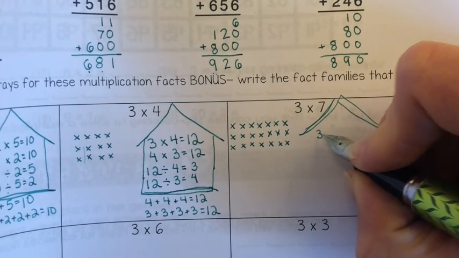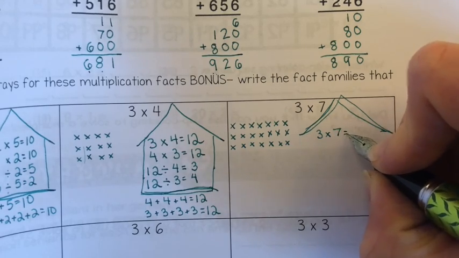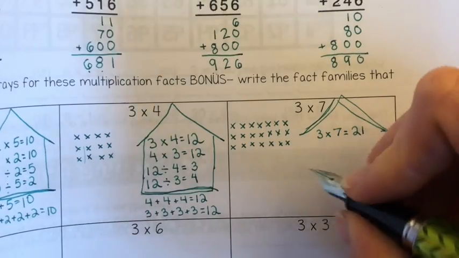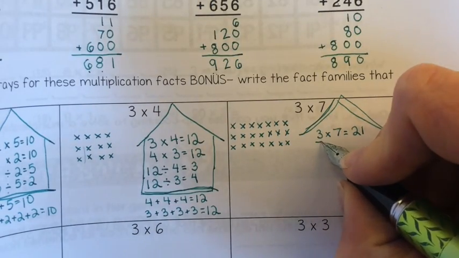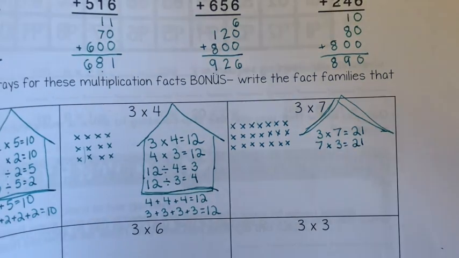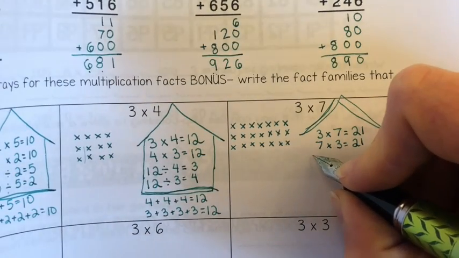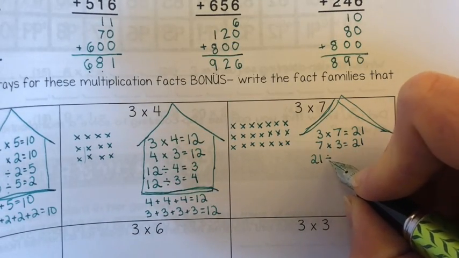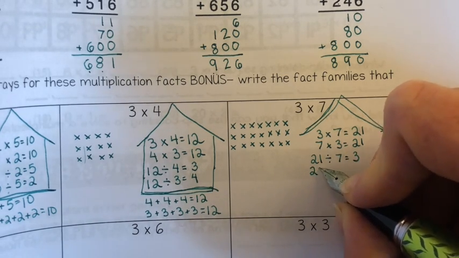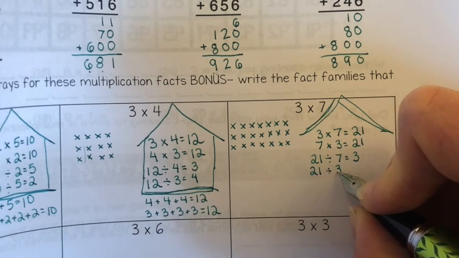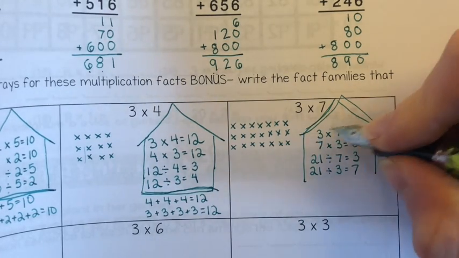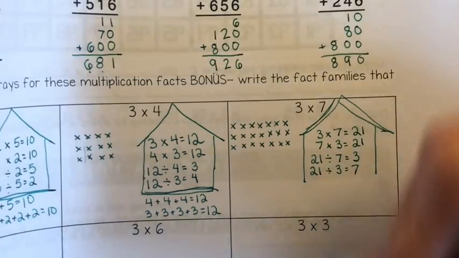So 3 times 7 is 21. I'm sure you've heard me say that's my favorite 3 times table fact. And again, commutative property, 7 times 3 is also 21. Now my division, I'm going to start with my biggest number, 21 divided by 7 is 3. 21 divided by 3 is 7. All the numbers in this fact family house, they are the same. So 3, 7, and 21 just rearranged to make sense.